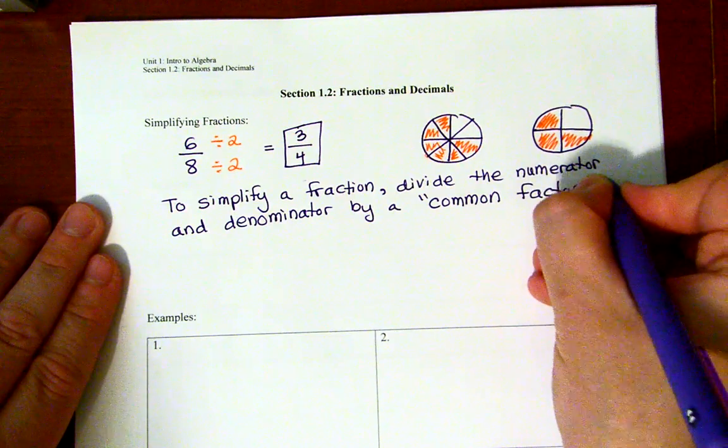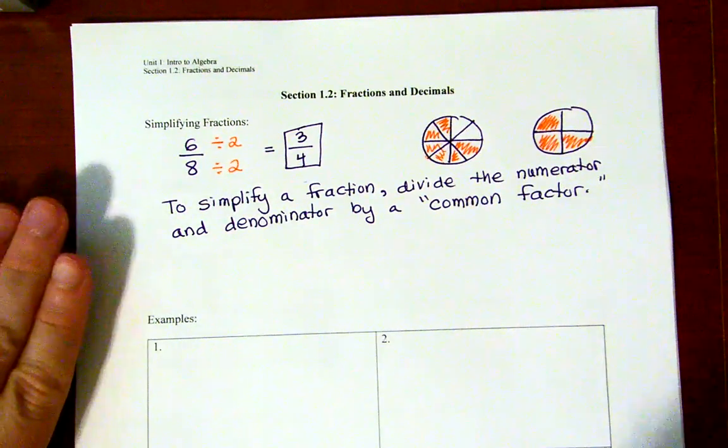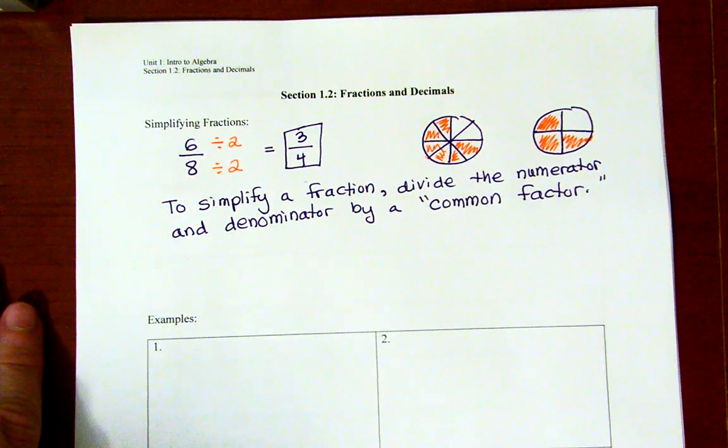To simplify a fraction, divide the numerator and denominator by a common factor. If you need to pause the video to finish copying, keep copying.